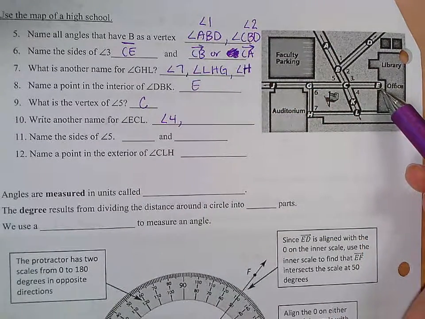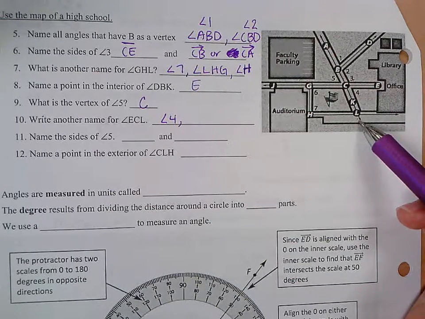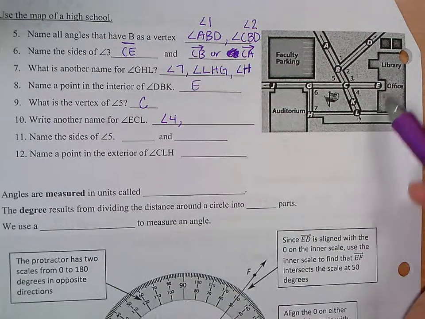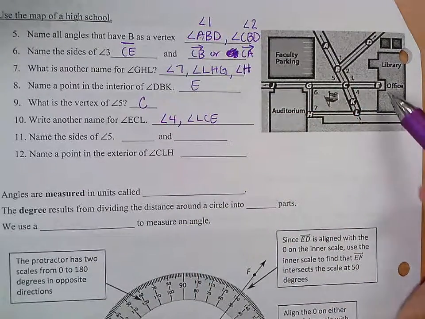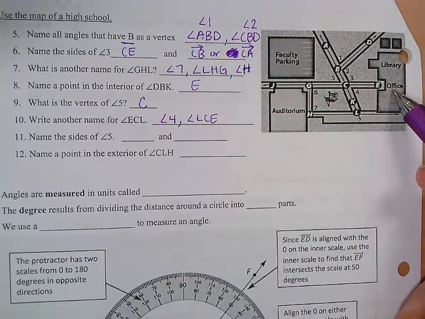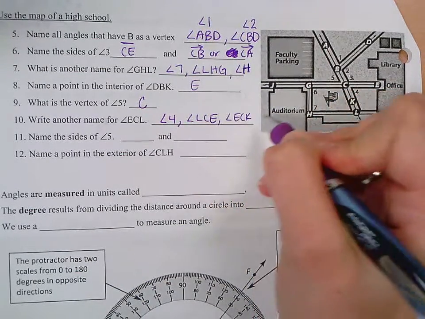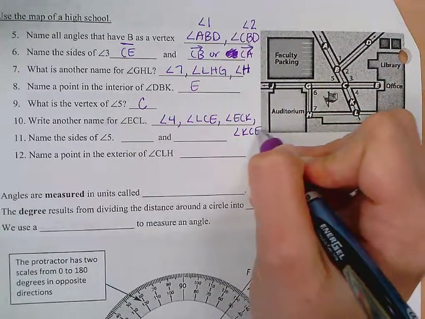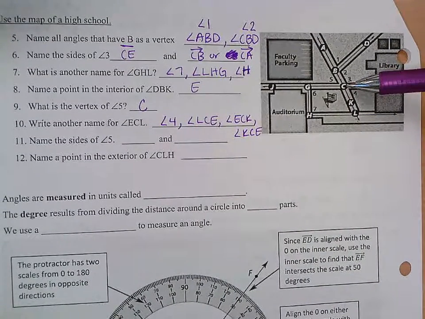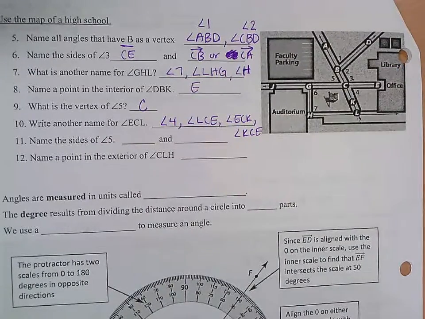Anybody have another name? For ECL, we could call it LCE. Angle LCE. Anybody else have a different name? It could be ECK. Or the flip of that, I'll write it KCE. Can we call it angle C? No, because we actually have three different angles that have C as a vertex. So angle C can't be used because we wouldn't know which one we're talking about.